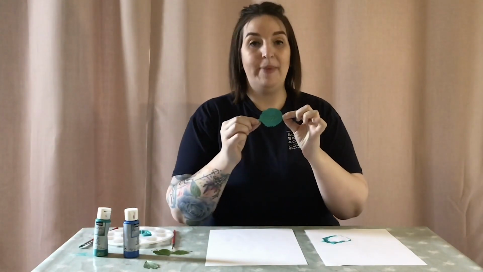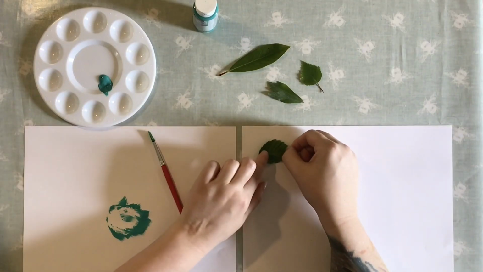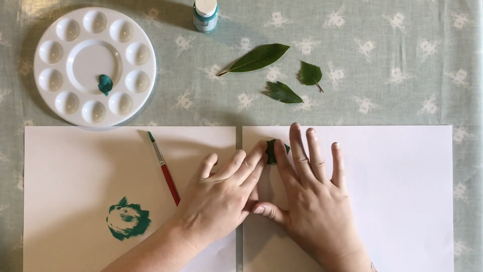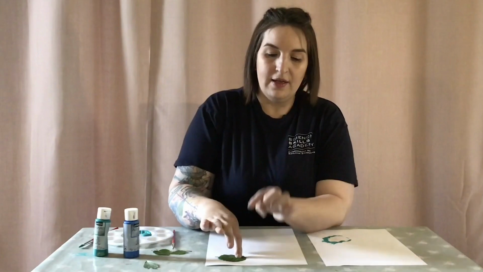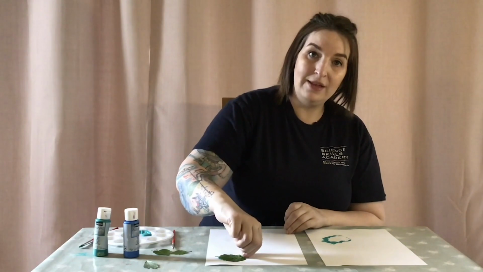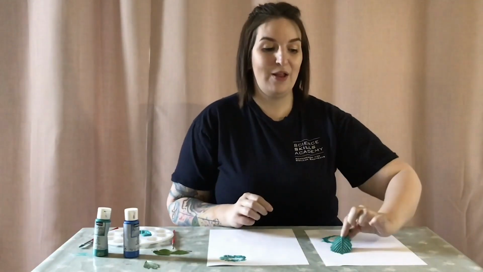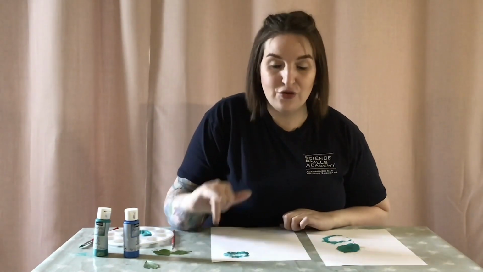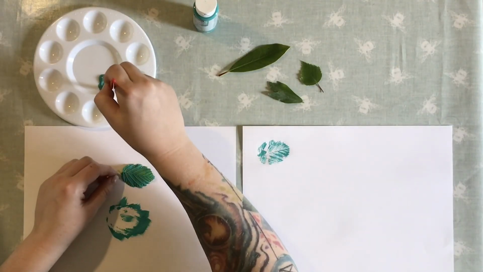And I want you to take your leaf and place the painted side down onto a clean piece of paper, nice and gently. Then use your finger and push every part of the leaf down so it makes contact with the paper. Then we're going to gently peel the leaf off of the paper, and you'll see you now have a lovely print of the leaf, and you can see all the individual veins, cells and structures within that. So we can continue to do this.